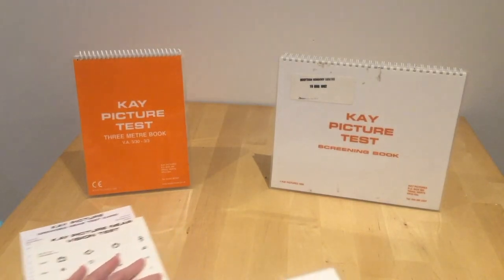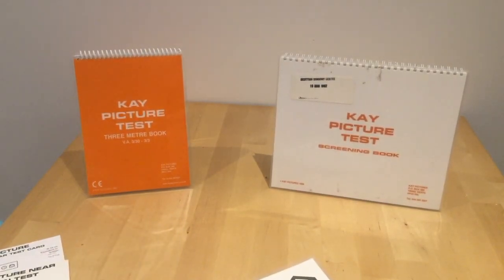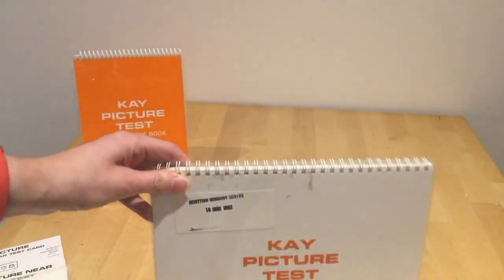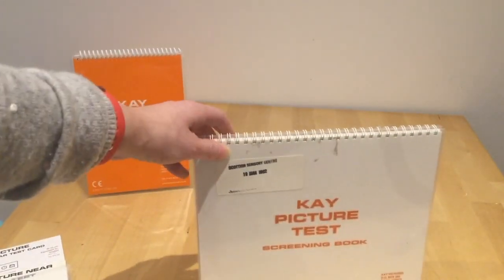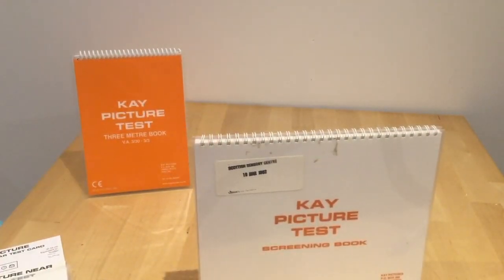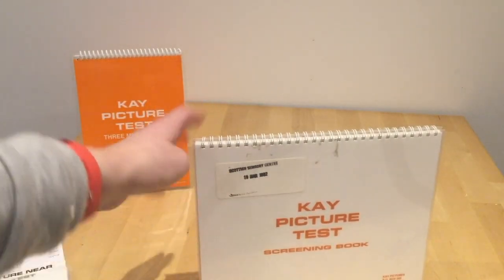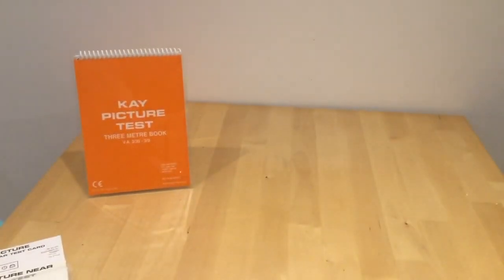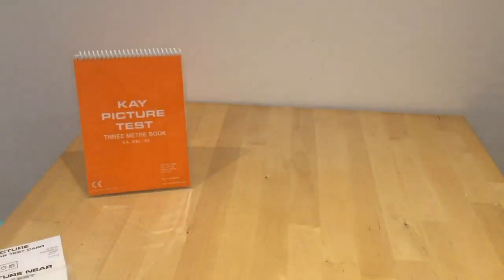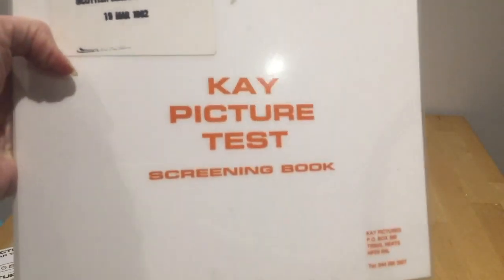So I now have 3 different things, 4 actually, that I want to show you. So I'm going to move the key card out of the way and the recognition booklet. So this first part that we're going to look at is the screening book. And at the back, it's worth pointing out that there are instructions here on how to use it. But I'll tell you very quickly that you are meant to use this booklet at 6 meters, although you can actually use it at 3 as well.